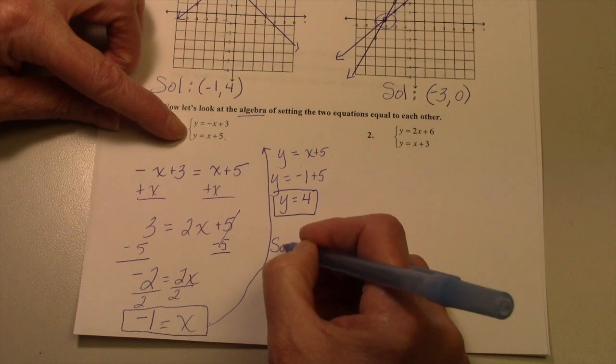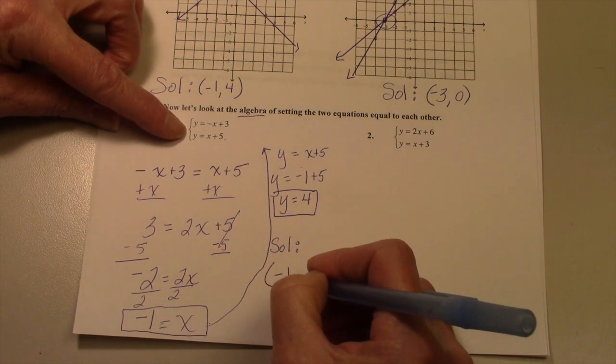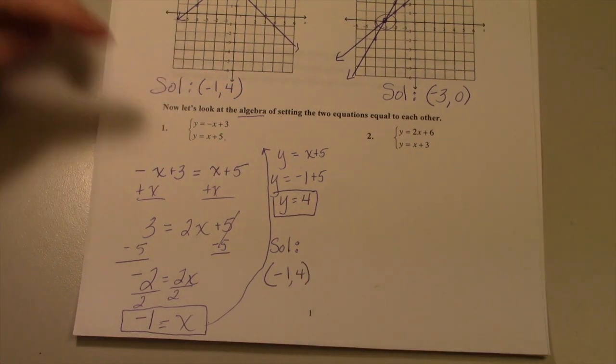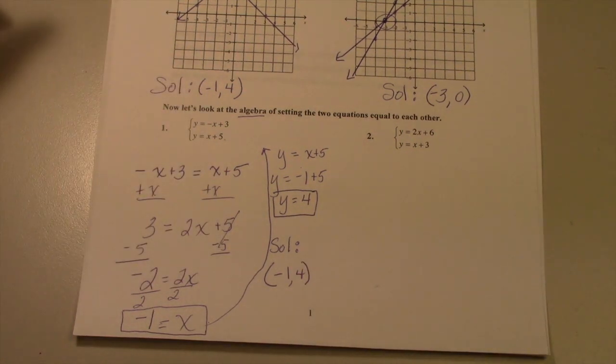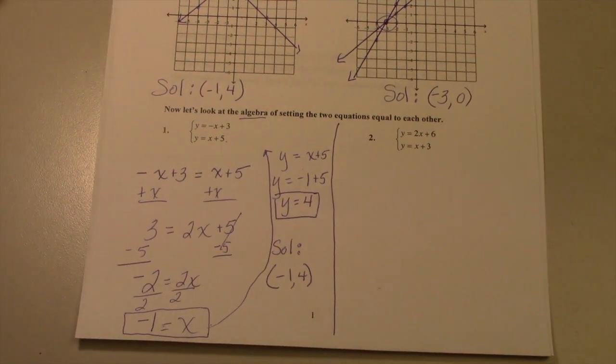So my solution, just like we said, is negative 1 comma 4. Done. Solving it algebraically. Okay? You with me? Next one.